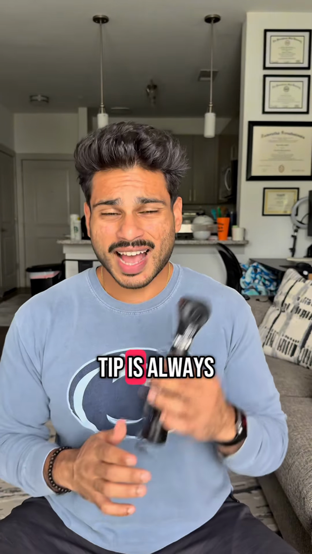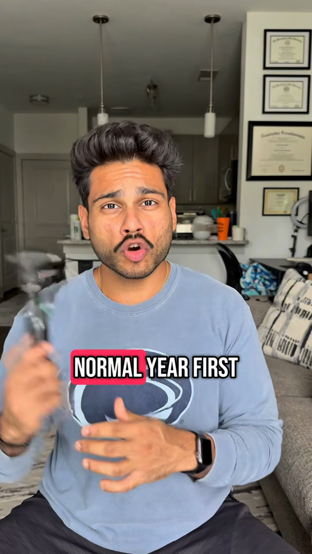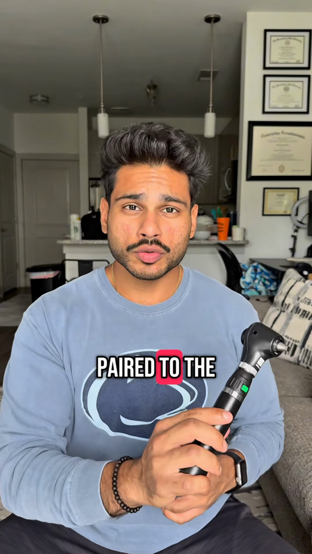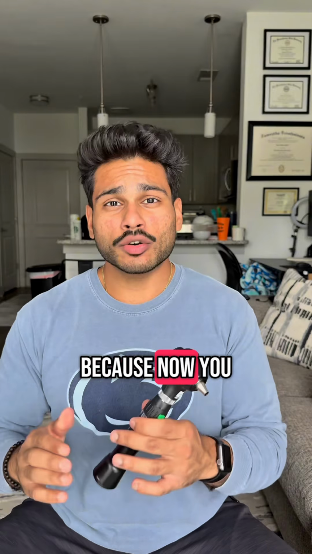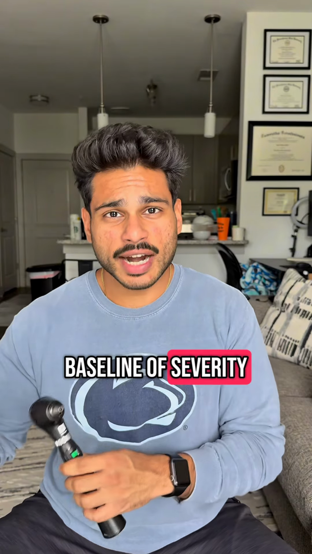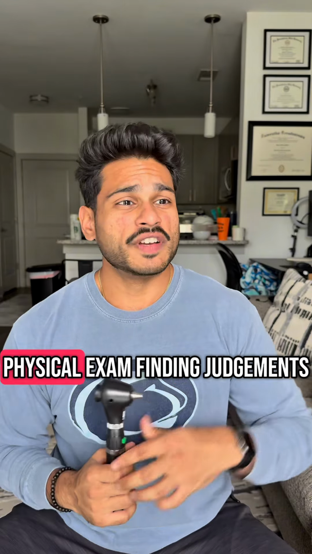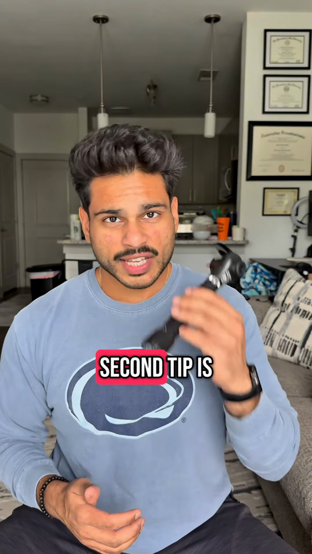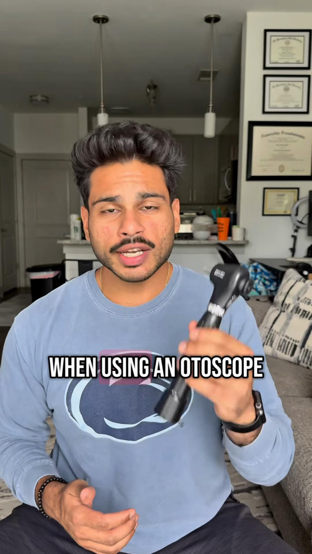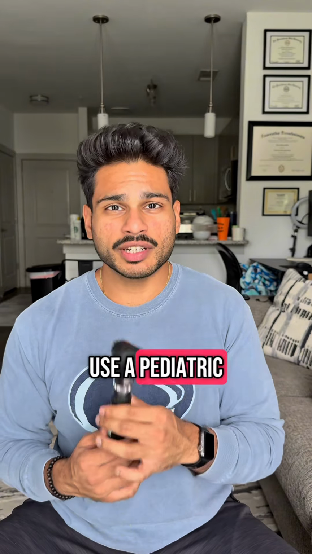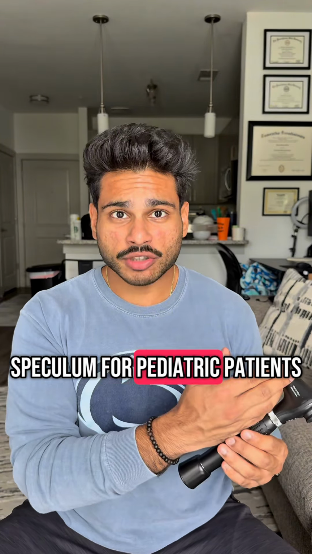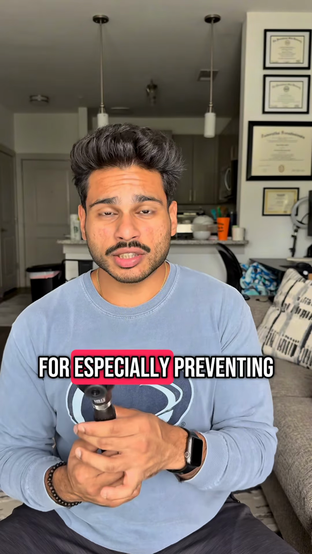My first tip is always look at the normal ear first compared to the bad one, because now you will have a baseline of severity where you can compare the two and then make physical exam finding judgments. Second tip is when using an otoscope, make sure you use a pediatric speculum for pediatric patients, especially for preventing ear canal trauma.